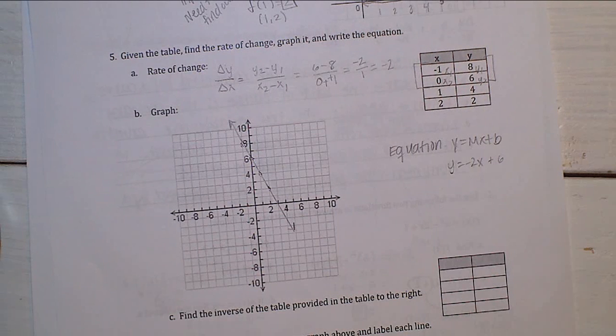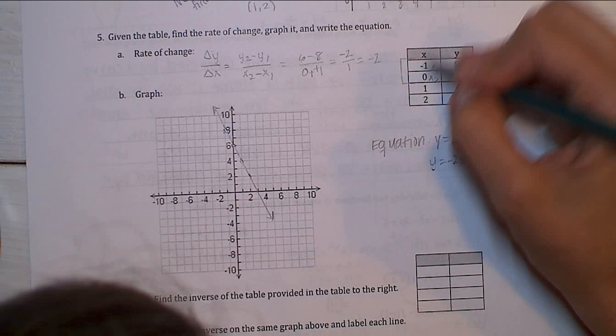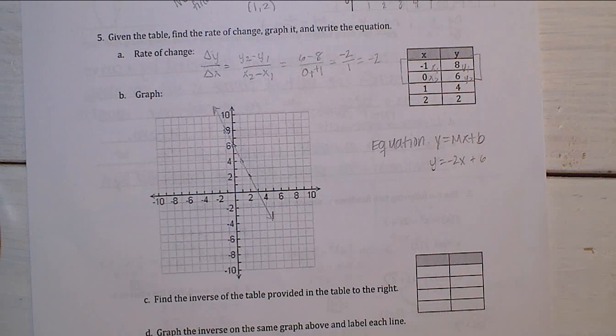So it says find the inverse of the table provided in the table to the right. So we're actually going to find the inverse of this table. Remember we talked about inverses being the reflection over the line y equals x, and if you looked at the graph, you guys noticed that the ordered pairs were actually just being flipped. So an inverse is actually just switching the x and y values.